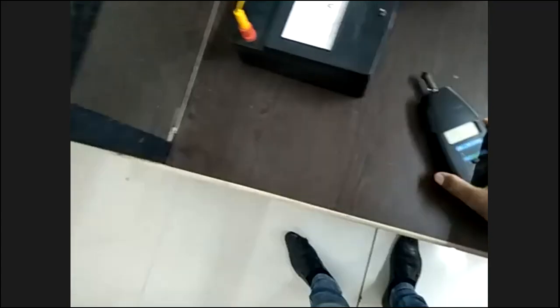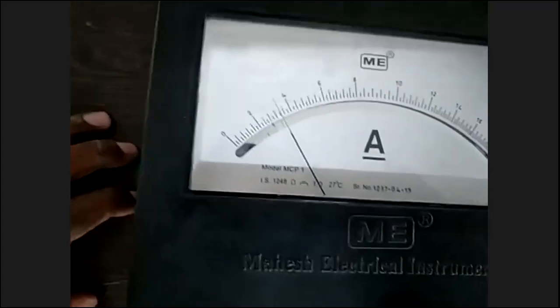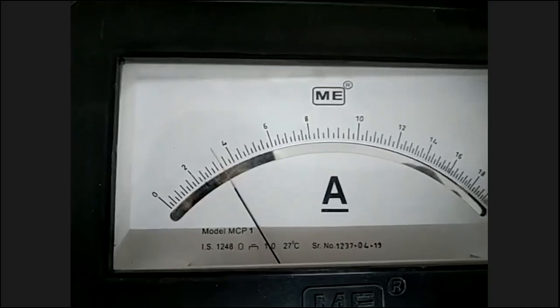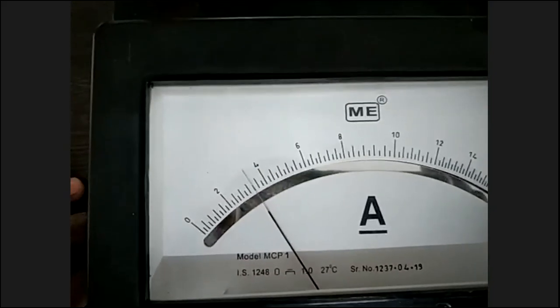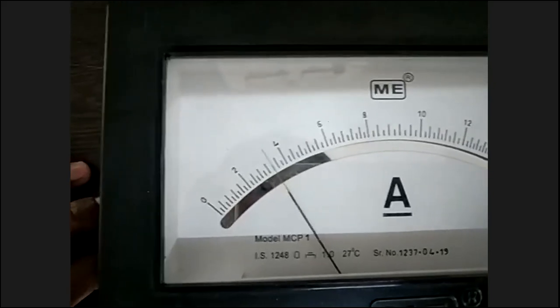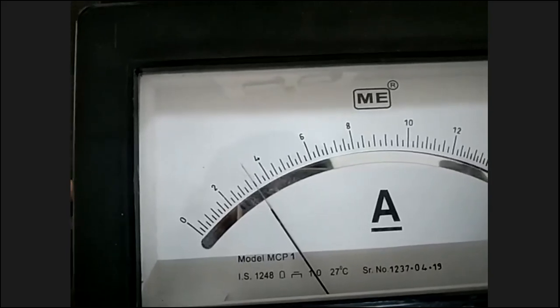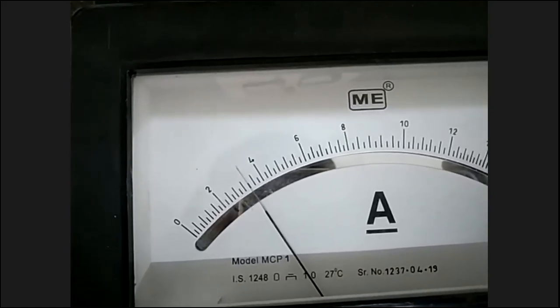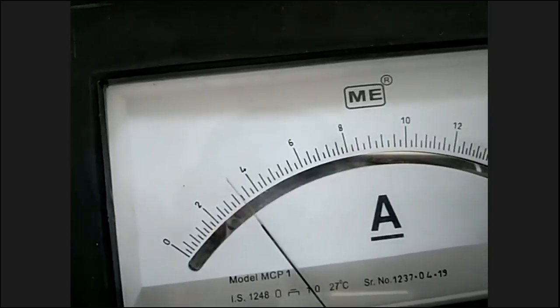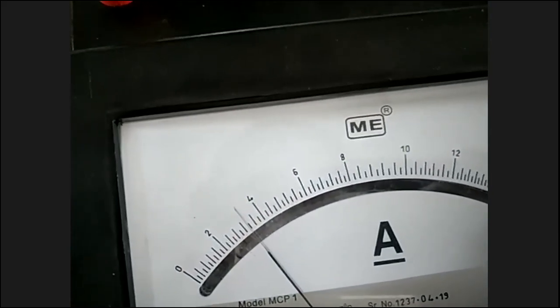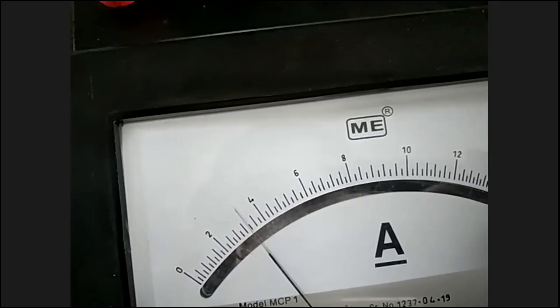Now see, at the time of this speed, what is the value of current? 3.2.